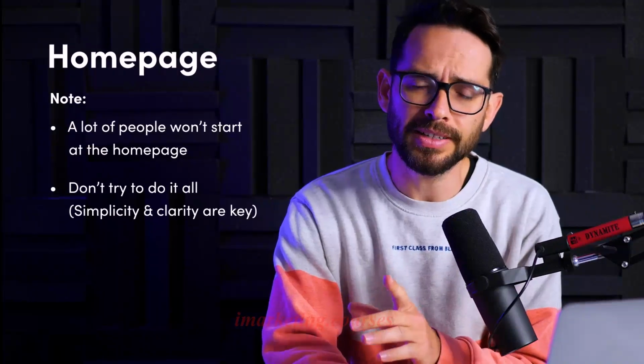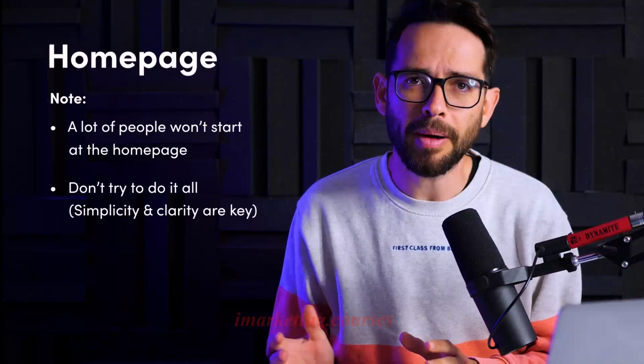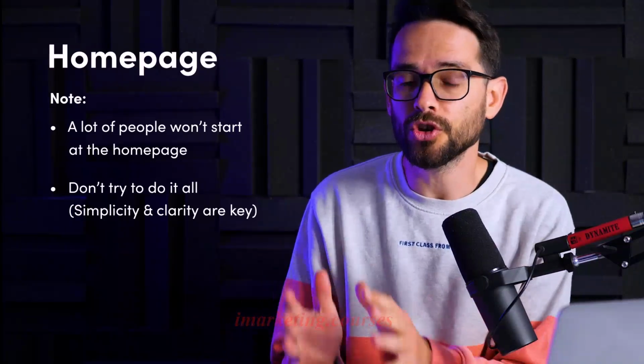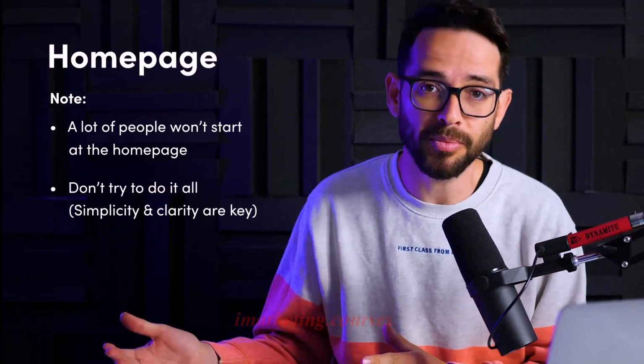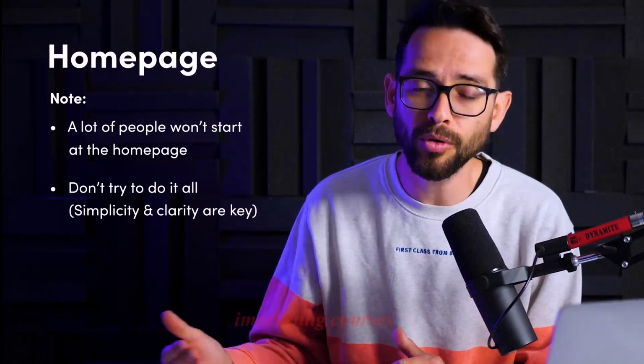Now let's dive deeper into some of these components to see how we're going to use them. So just before I continue, one thing I want to note about the homepage, you have to remember not everybody is going to start with the homepage. We've mentioned that previously. Some people would just start from a specific product page or a blog post or something like that.